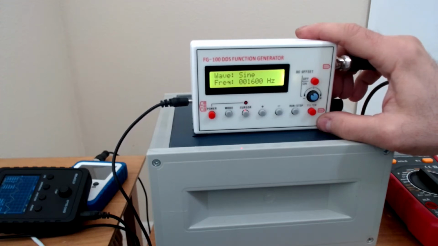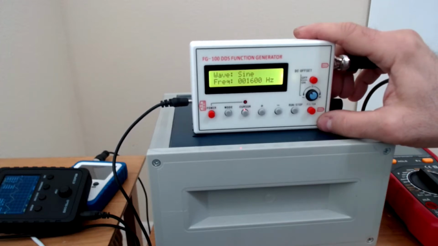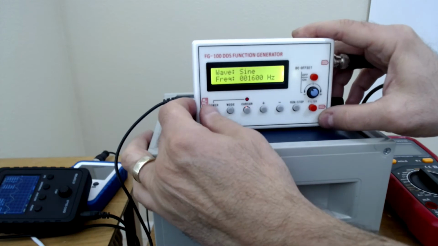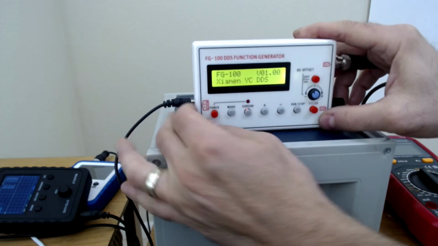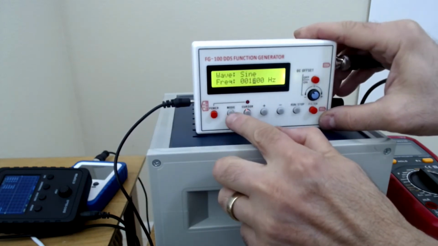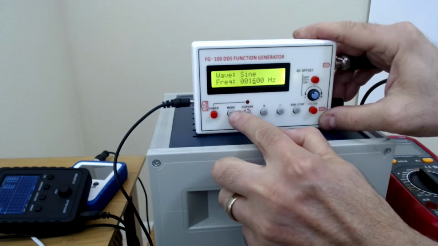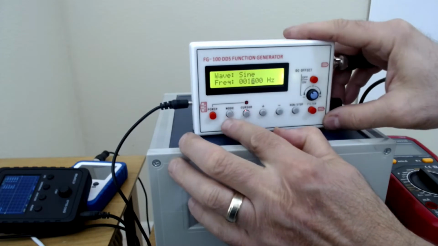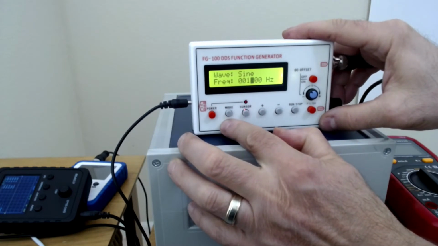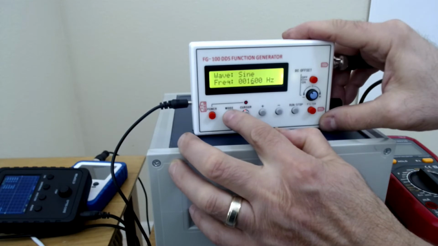So for this function generator, this is pretty easy to use. This is the power button. You press it, you turn it on and off. This is the mode. The mode will allow you to go between different kinds of functions. This generates sine functions, square functions, triangle functions, etc.